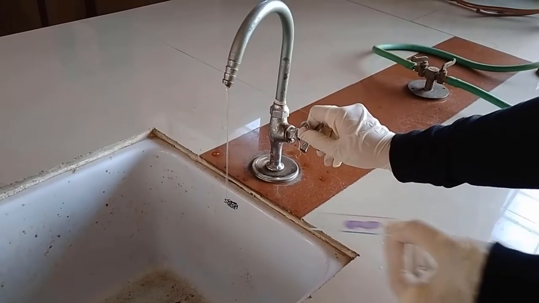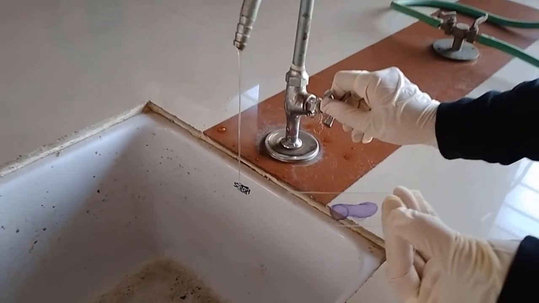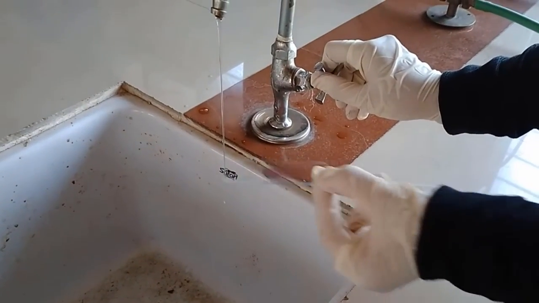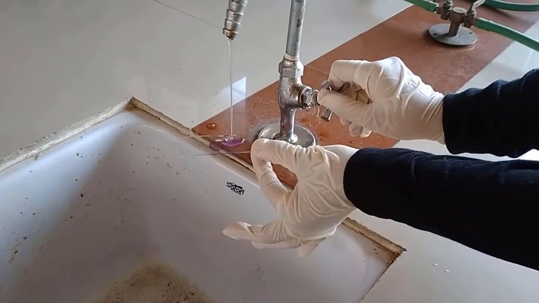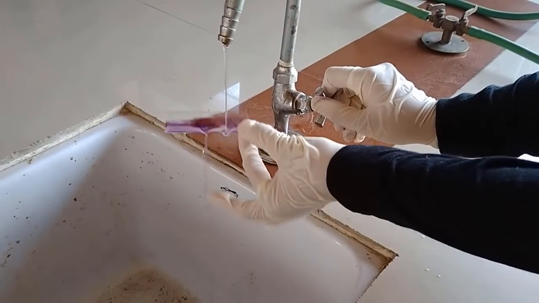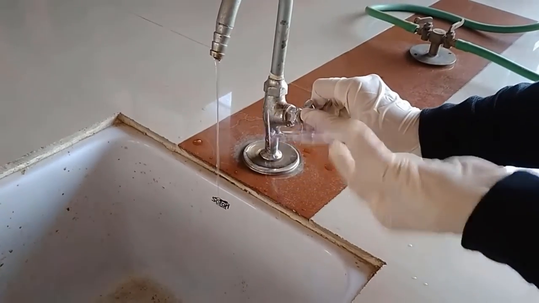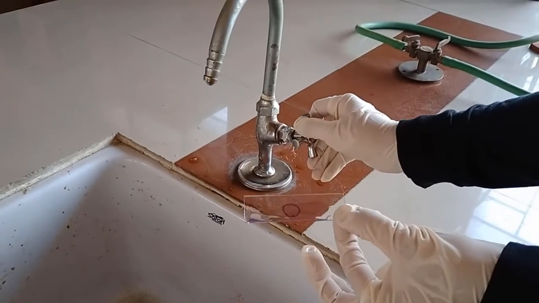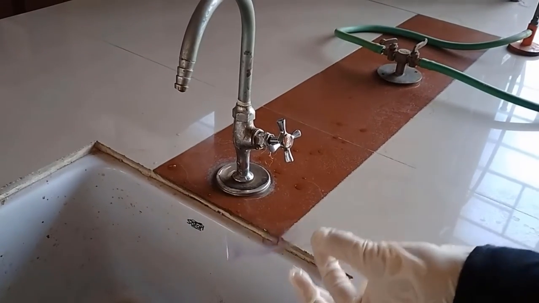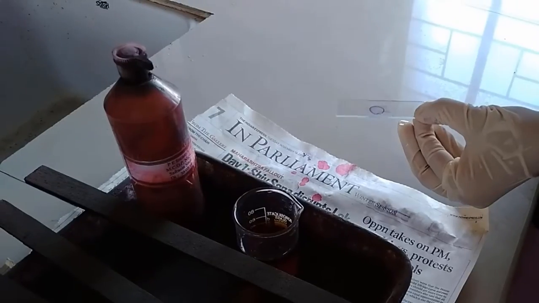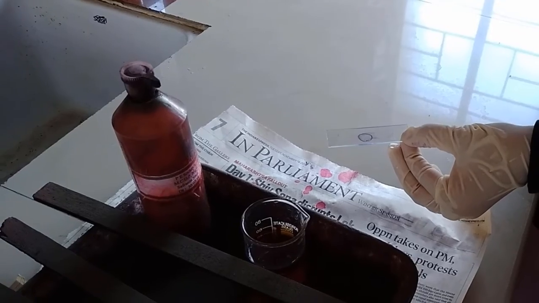So after 1 minute you can see that the stain has completely dried off. We will wash and remove the excess stain. And allow the slide to air dry. Now you can see that the slide has completely dried off.